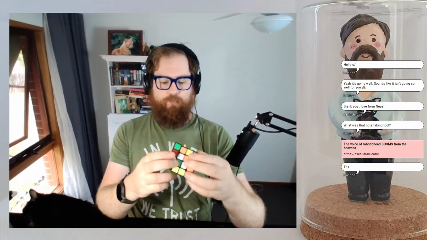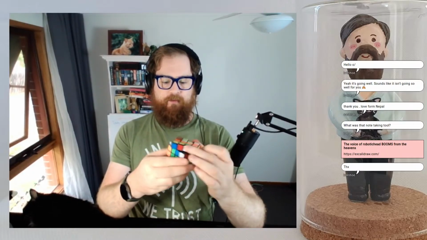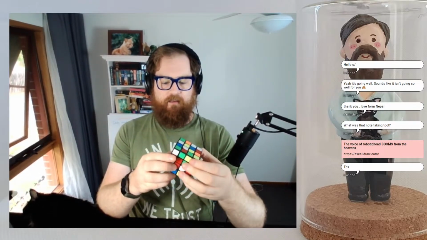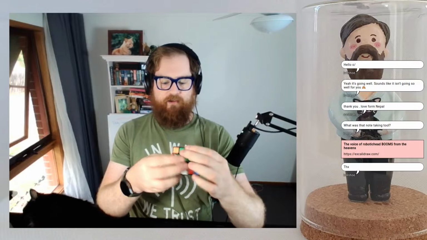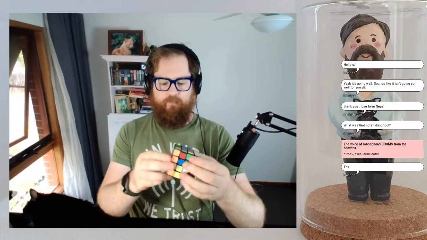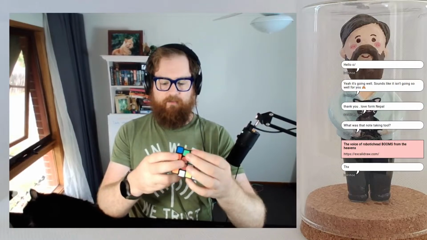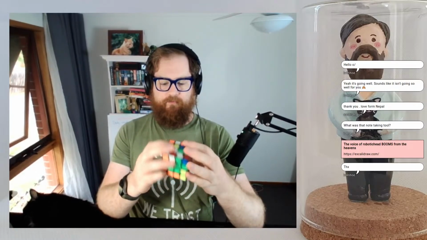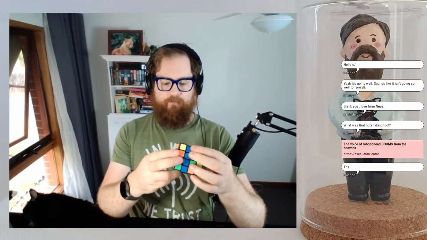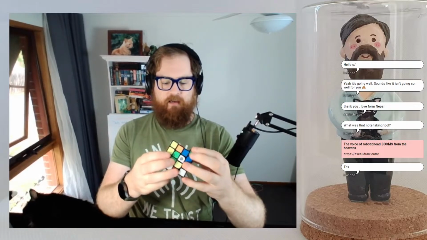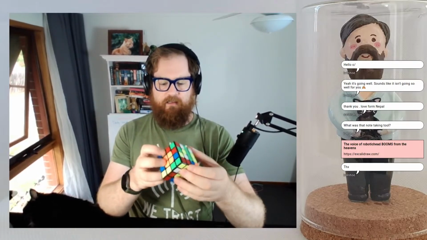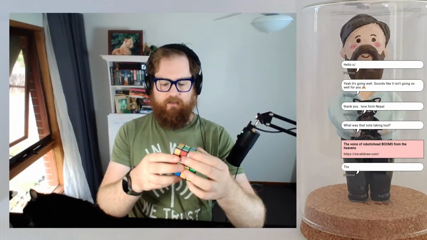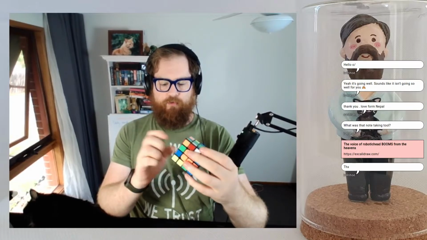Alright, so... That's orange, so that's got to be brown. All right. It's going to be that color. Okay, cool.